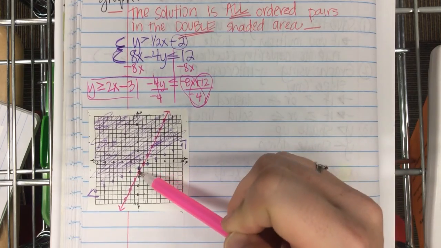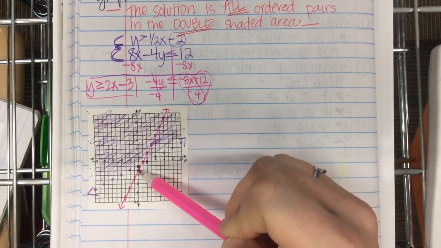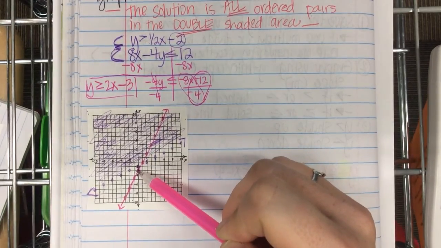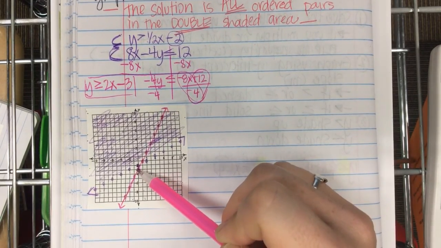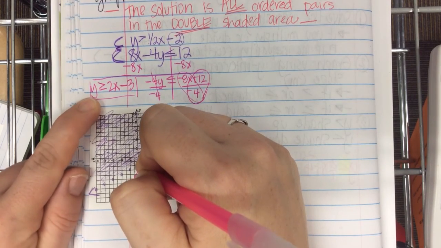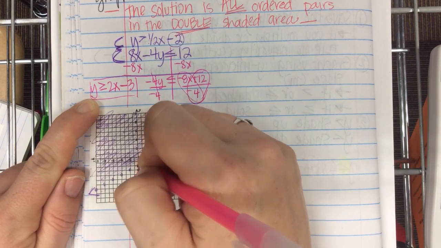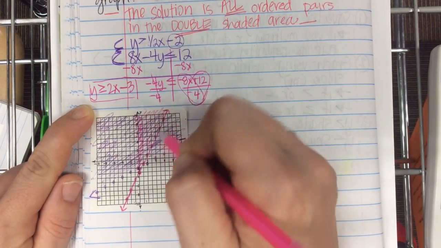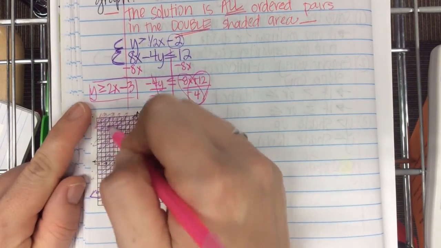Then I find my y-intercept, and I'm going to shade up, or am I going to shade down? Up, because y is greater, correct? And y gets bigger going up, so I shade on that side of the line.